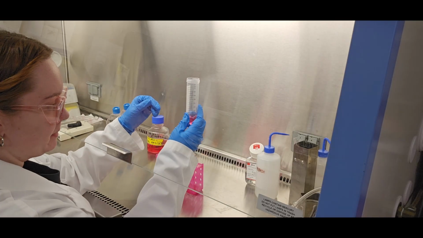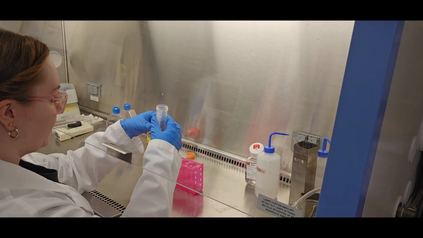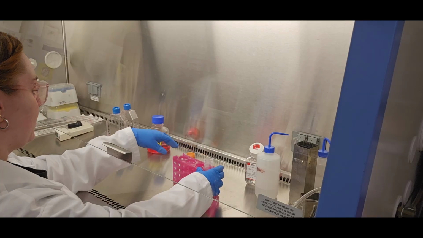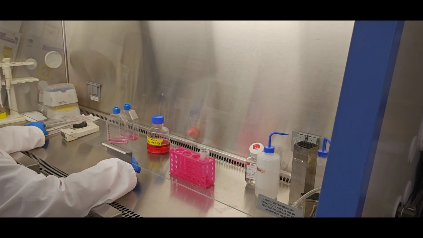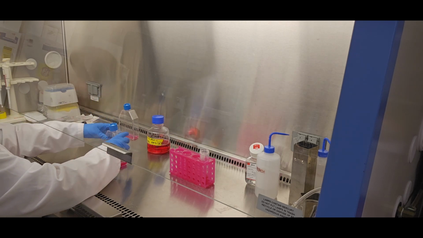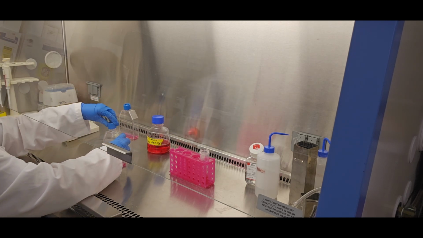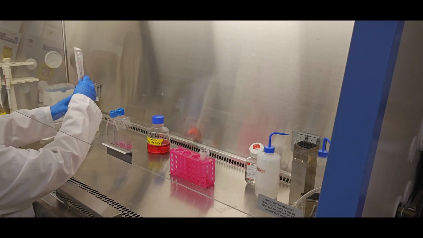And now I'm ready to split this into my flasks. So I'm going to put 2.5 cell suspension in each flask, and that will bring each flask to the 10 milliliter working volume and split 50-50 among the flasks. So first, I'm gonna open my flasks. The conical tube is already open.